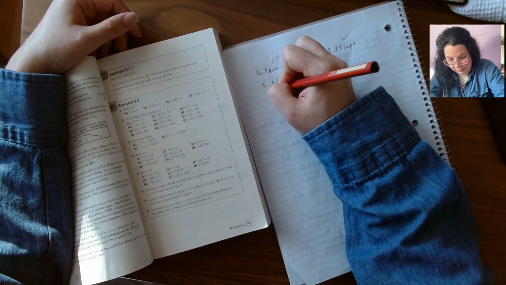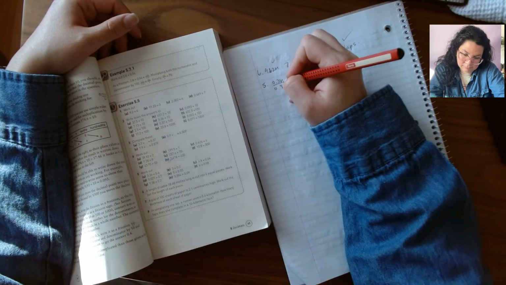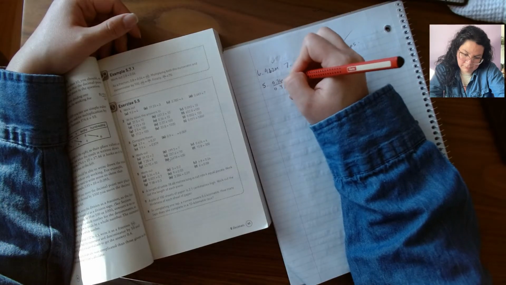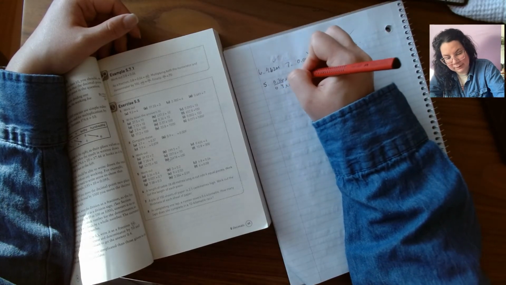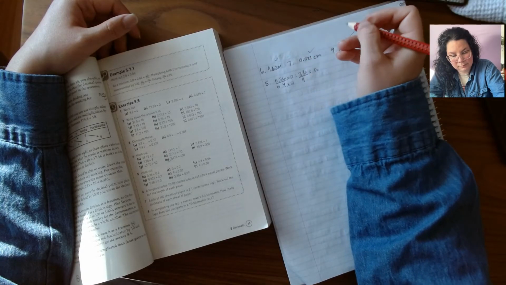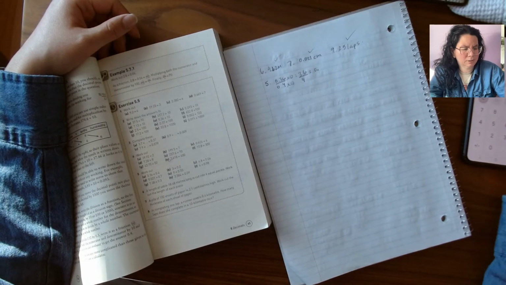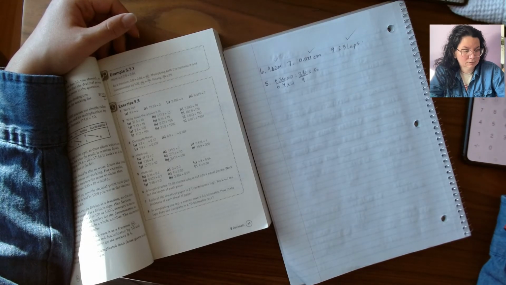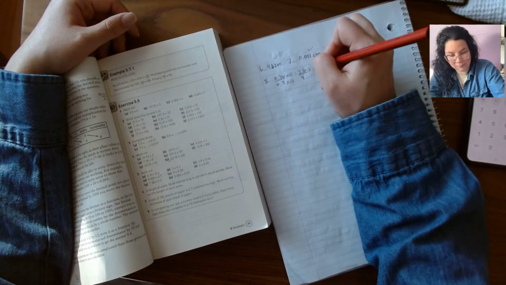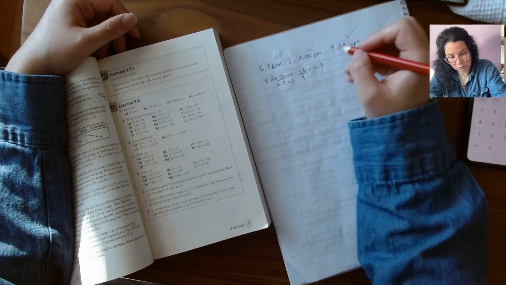0.36 divided by 0.4. So if I times that by 10, that by 10, so you get 3.6 divided by 4, which is, 4 goes into 36 7 times? No, 8 times, 9 times. 9 times 4 is 36, so it's 0.9. That's A. Let's do B.